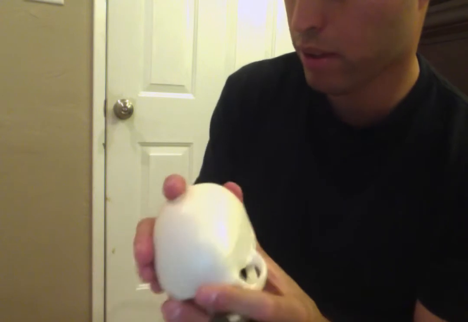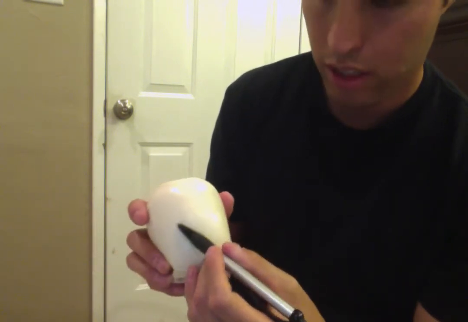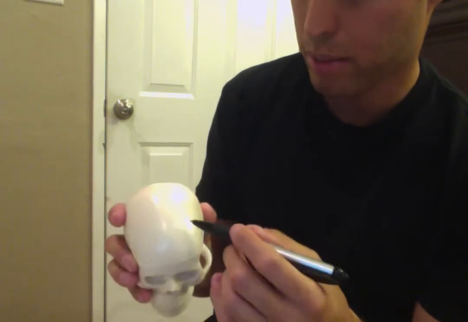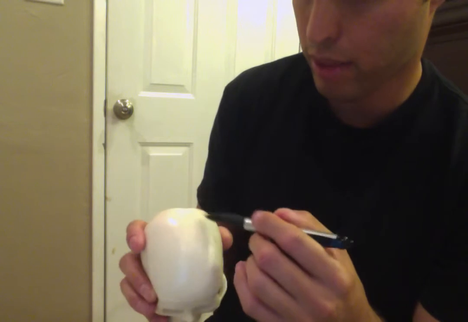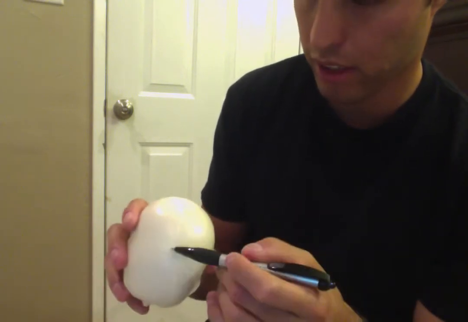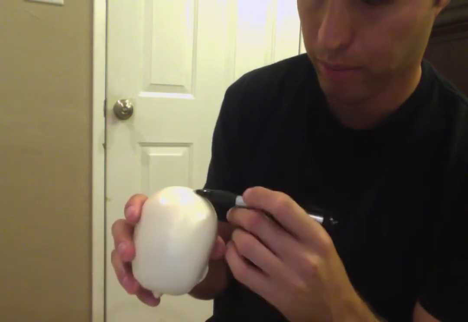The coronal suture is here. And that's between the frontal bone and the parietal bones. The sagittal suture is here, goes between the parietal bones.